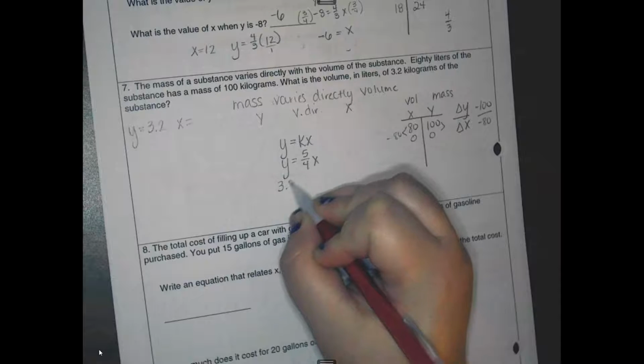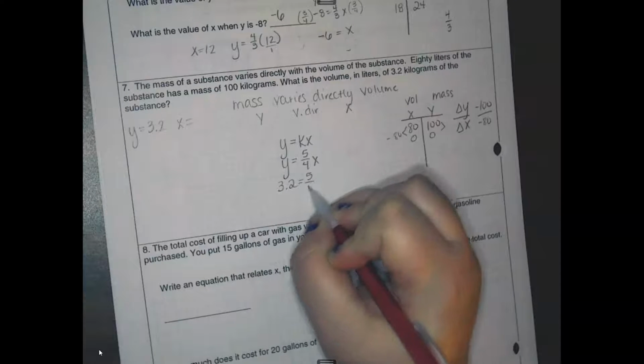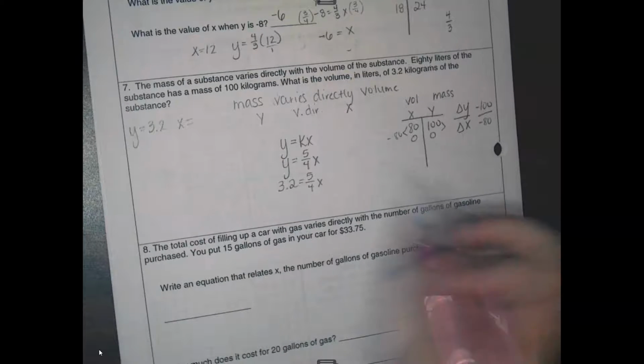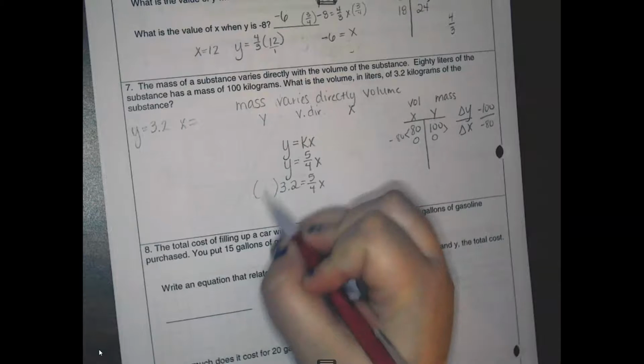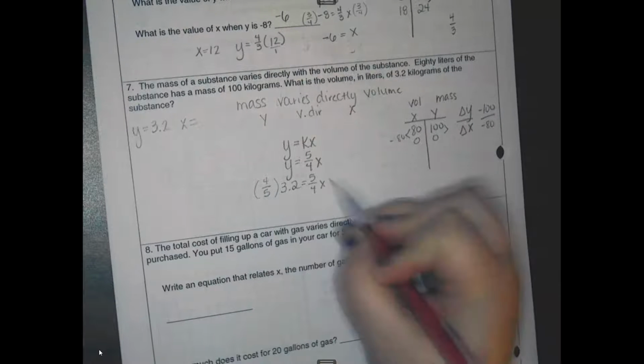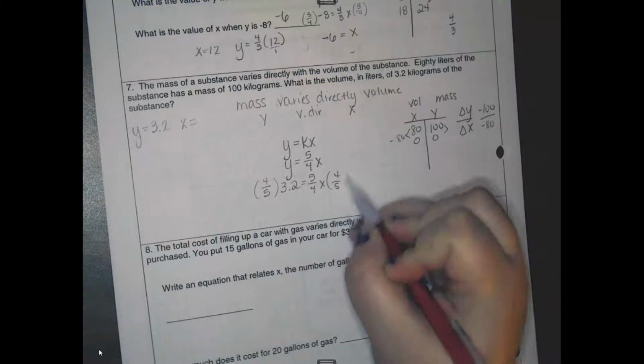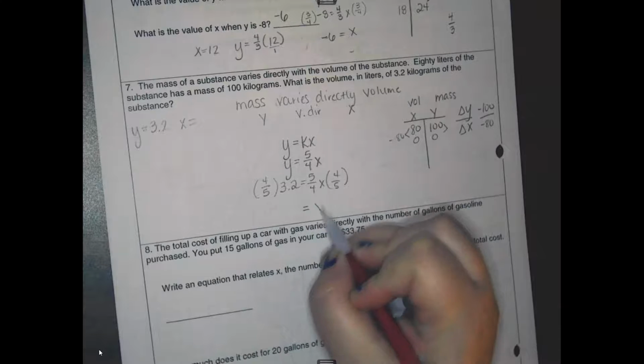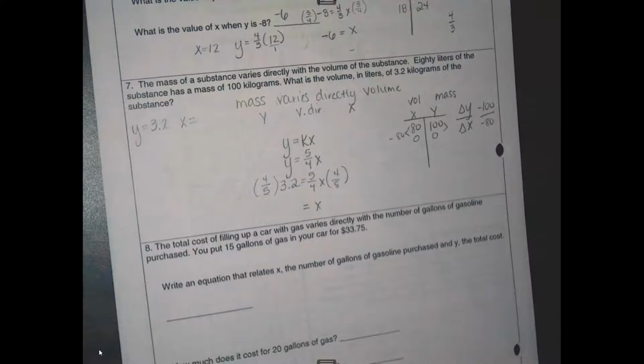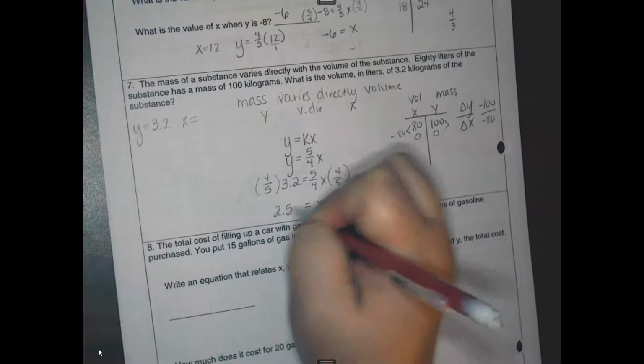Okay, so we have 3.2 for my y. So I'm going to multiply times its inverse, which is 4/5. I'm going to use my calculator, and I'm going to do 4/5 times 3.2 to get 2.56.